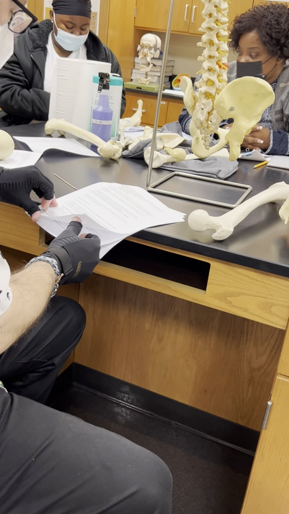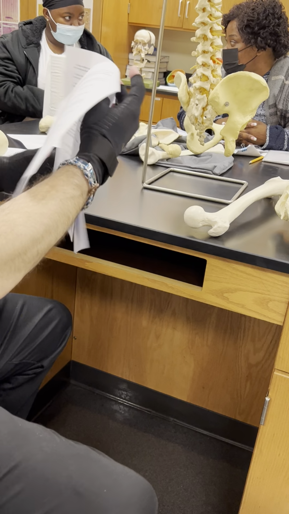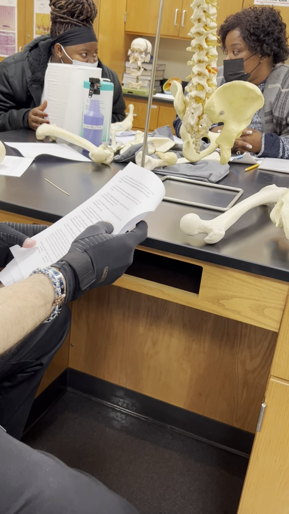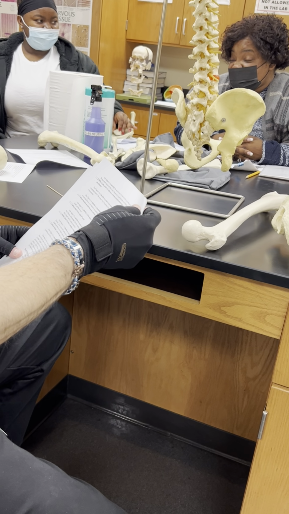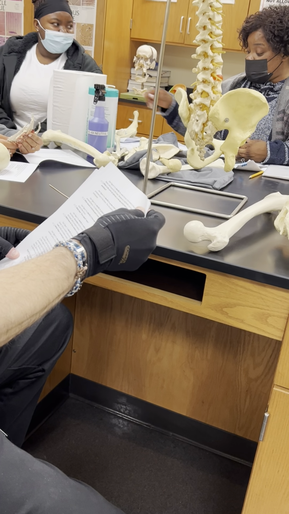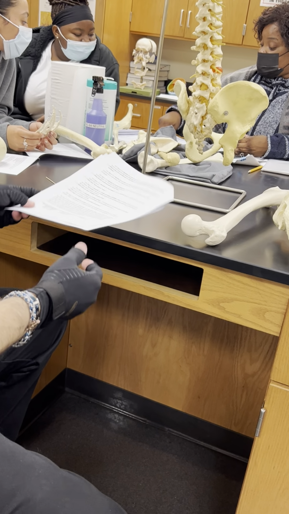Did all that. And now we are going to the patella. Now let's look at the tibia.